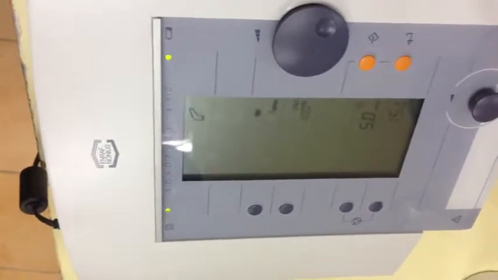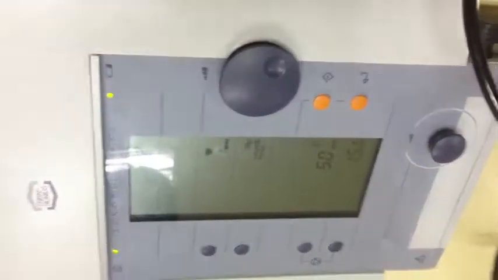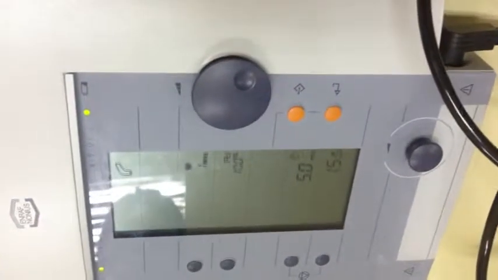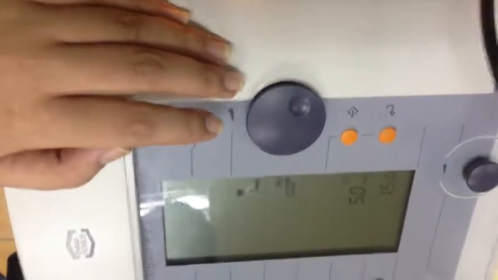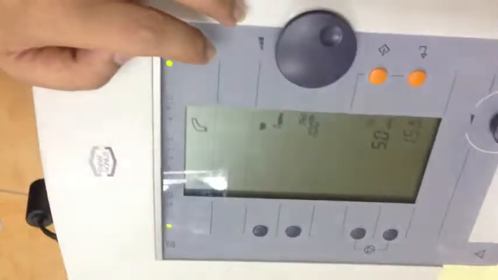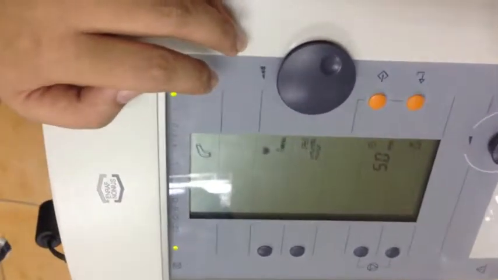Mga 50 lang. Usually, ang ginagamit natin pag very acute cases, 20%. Okay? And then, kung sub-acute, 50 to 80. And then, of course, kung chronic cases, we use continuous. Yes, 100%. Meaning, 100% of the time, nag-i-emit ng heat yung ultrasound.